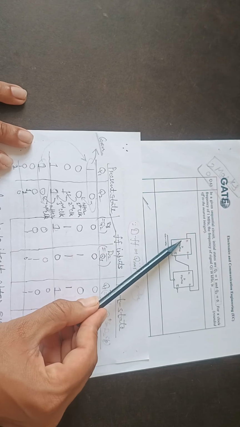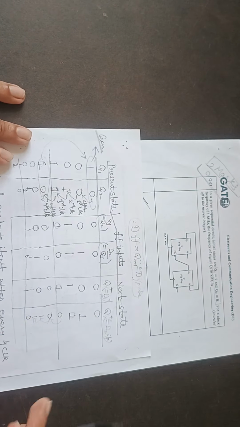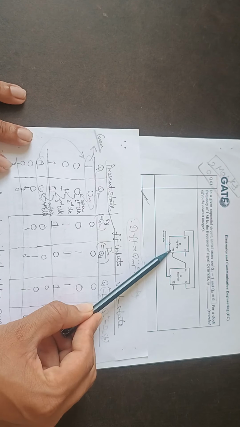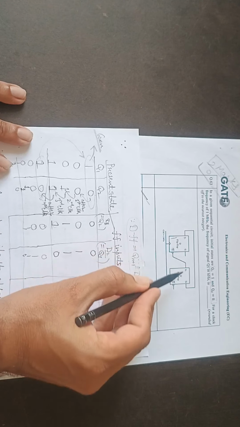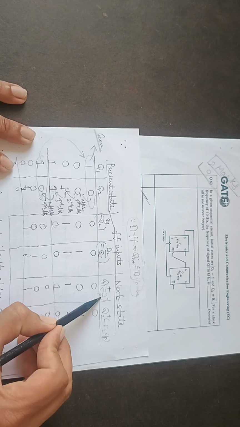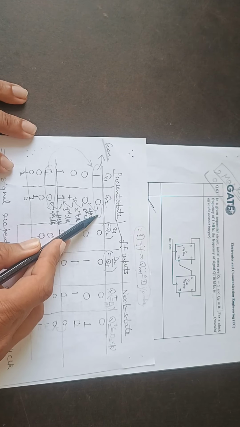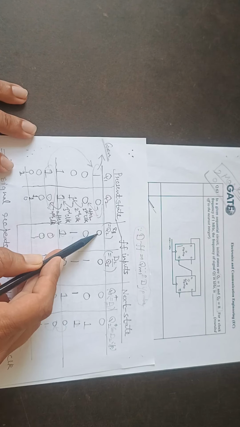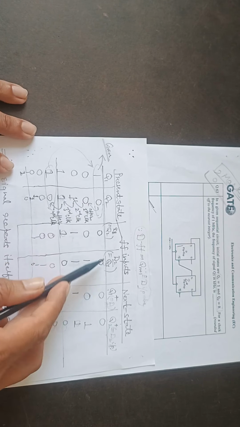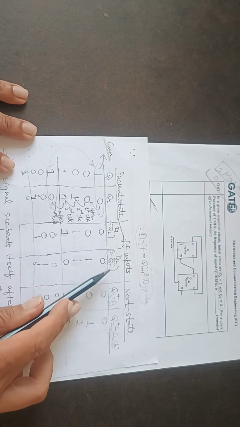Now D input, this D1 input is what? This is connected to Q2, and this D2 input is connected to Q1 bar. So next state will be the D input only: D1 input, and Q1 bar will be D2 input. Now this is 1 0, so D1 is equal to Q2, so this is 0, and D2 is equal to Q1 bar, so this is also 0. So next state will be also 0, because next state is D input only, so Q1 plus is 0 and Q2 plus is also 0.